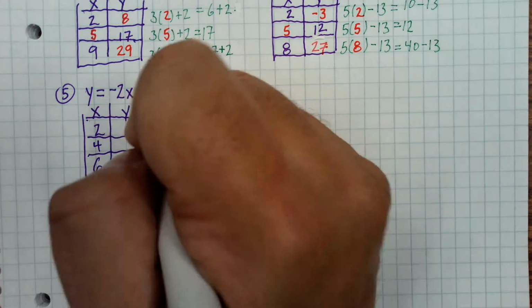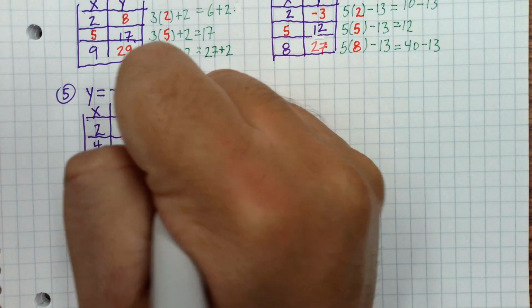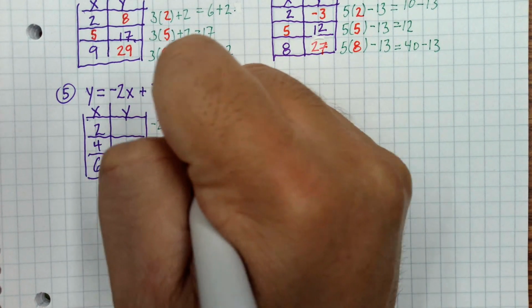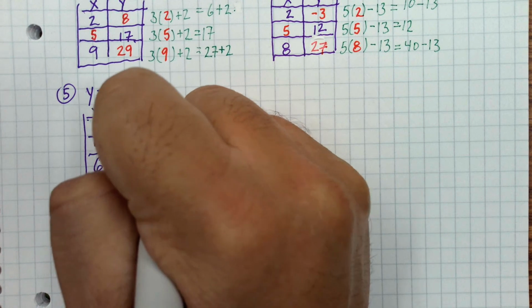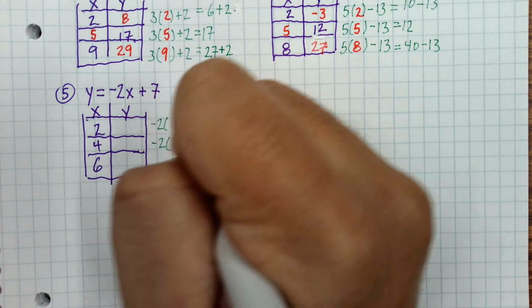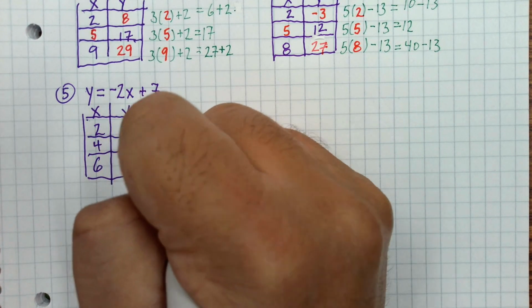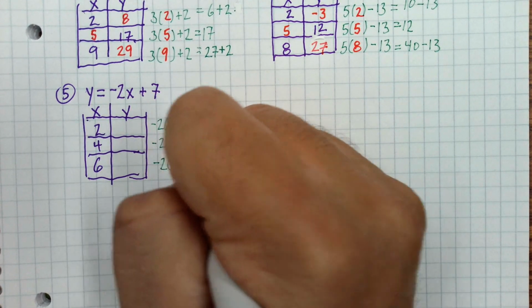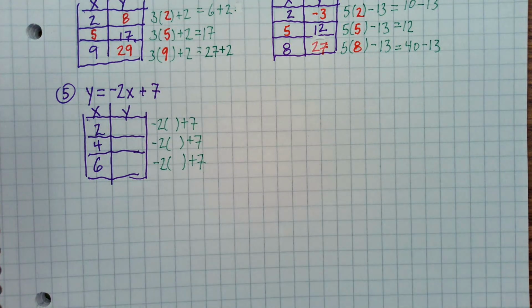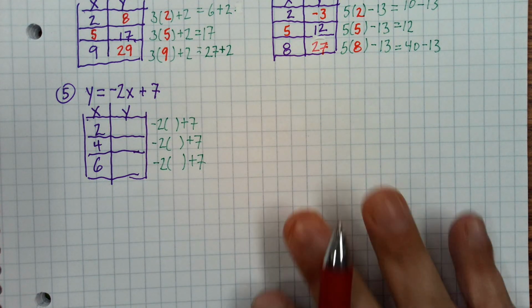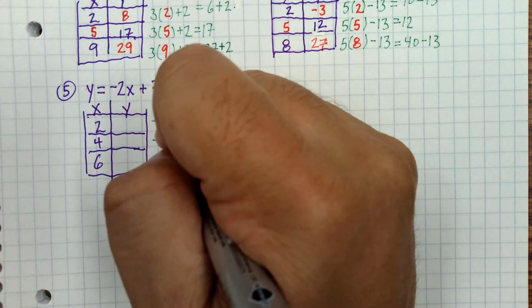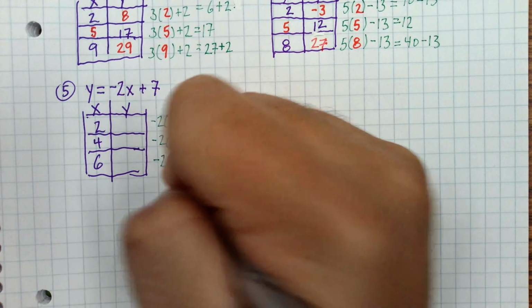So what's our rule? -2 times something plus 7. And we have inputs of 2, 4, and 6.